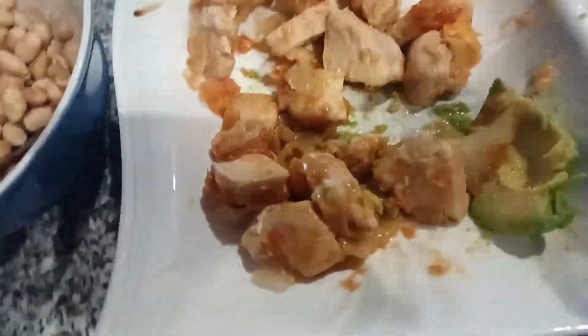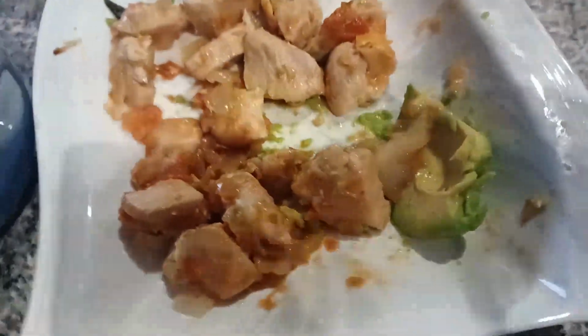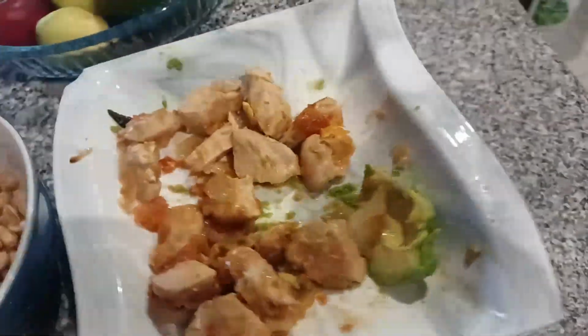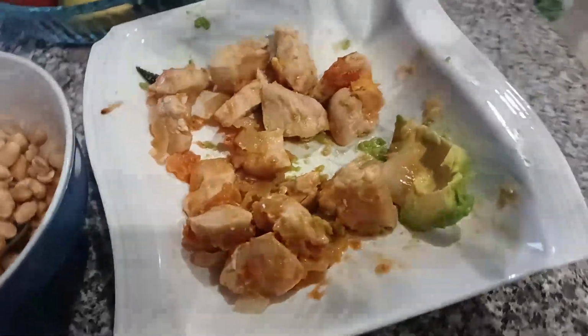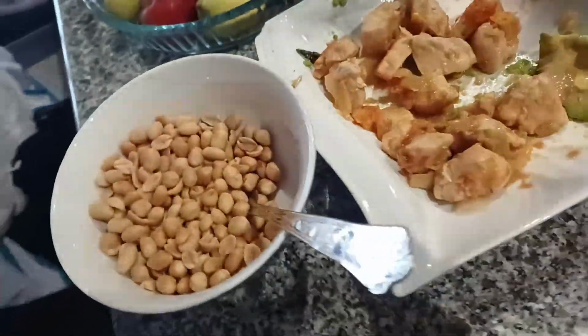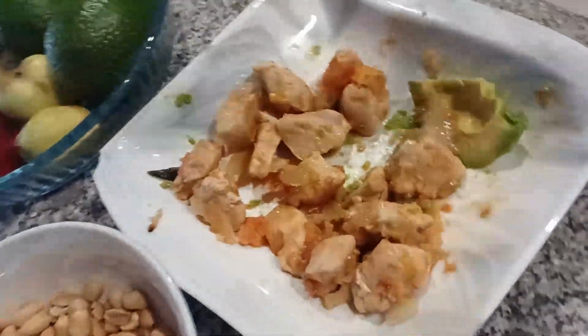So let's go. I just came back from school, and now I'm going to be eating. I've been eating a little bit already, and I forgot to record, but here it is, the meal. We have just chicken breast, onions, tomatoes, and all of that cooked in butter. Then we have some avocado and some peanuts. Really good for protein, lots of fats, and the flavor is kind of good as well.